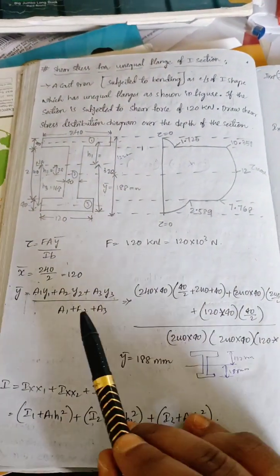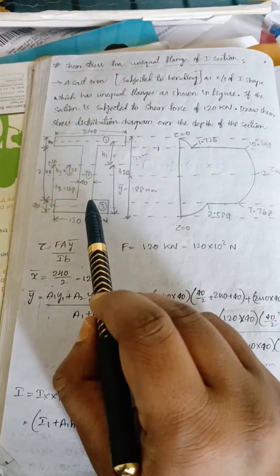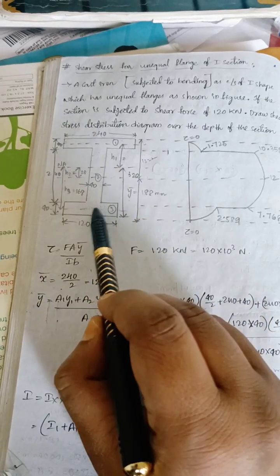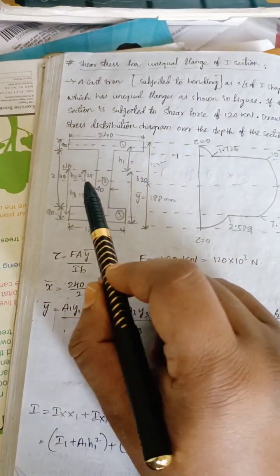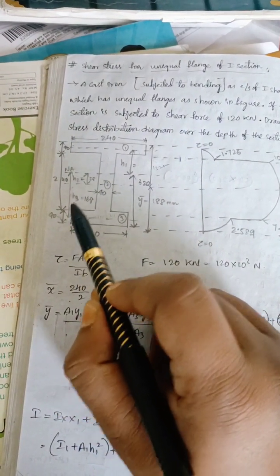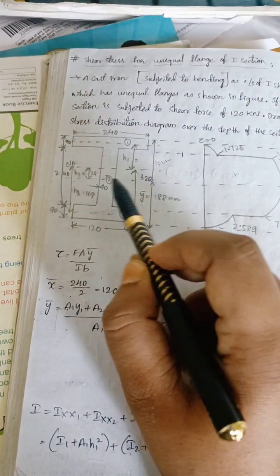Next, a2, the area of this rectangle, this portion 2. So 240 into 40 into, what is this distance? 40 plus 240 divided by 2.